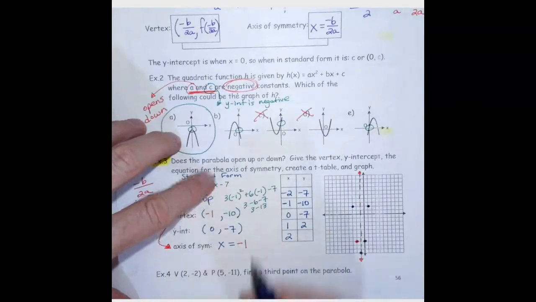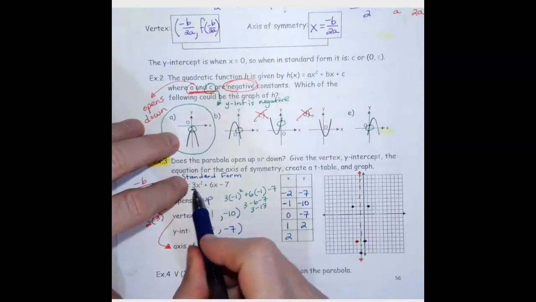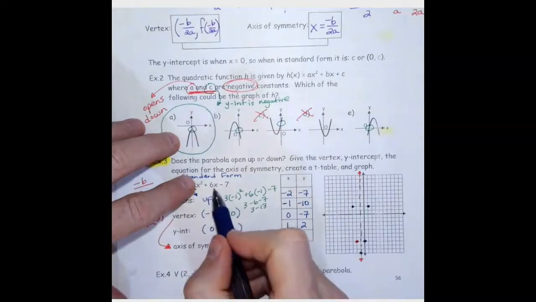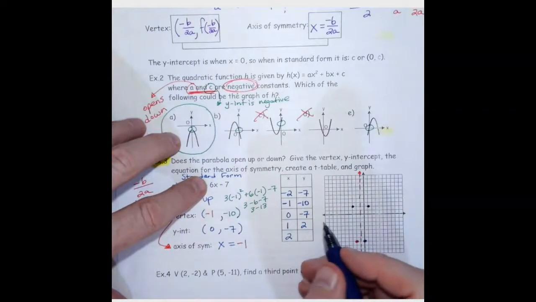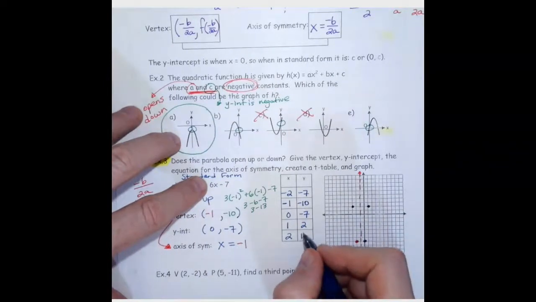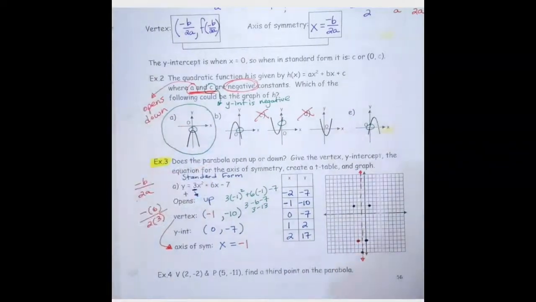And if we do one more, 2 squared is 4. 4 times 3 is 12. 2 times 6 is 12. That's 24. Minus 7 is 17. So that's not even on our graph, but that's fine.